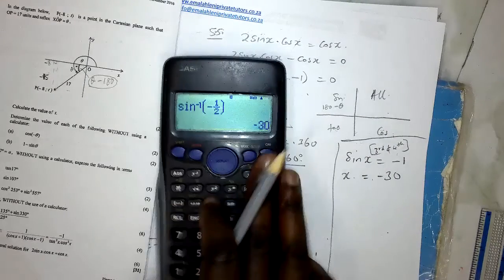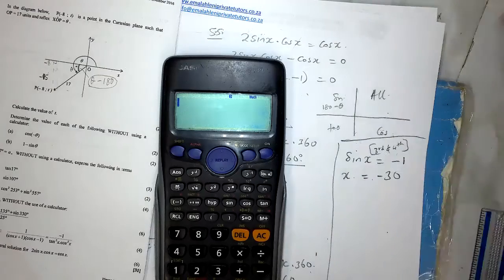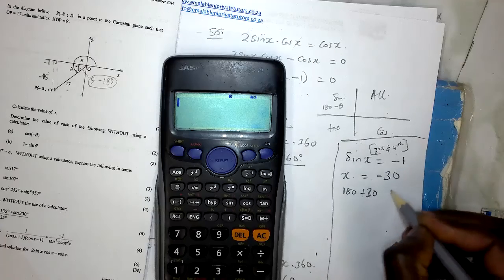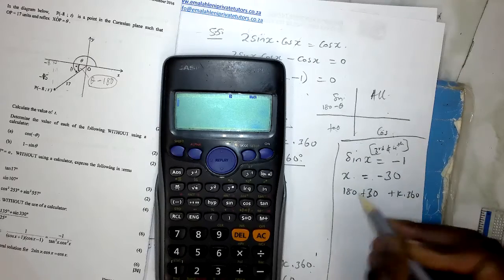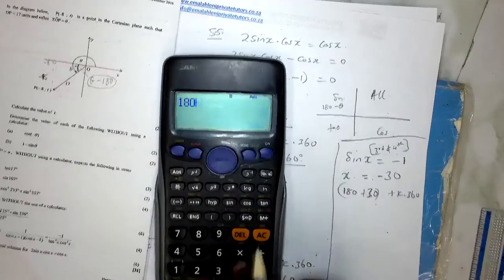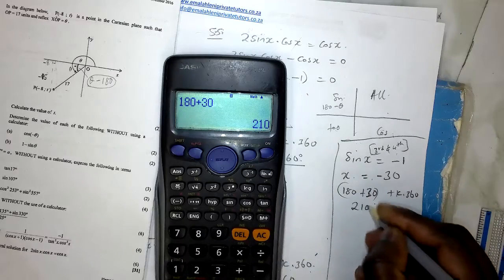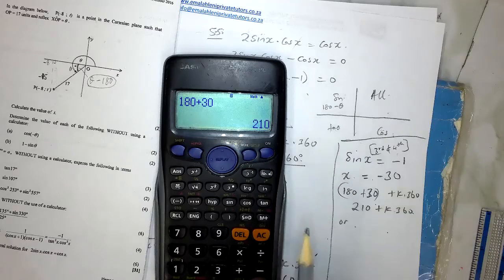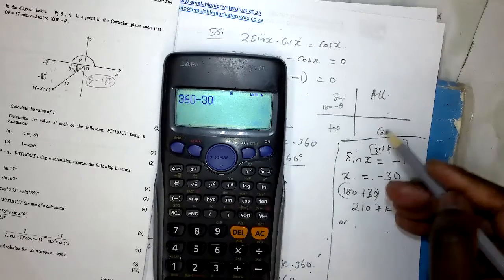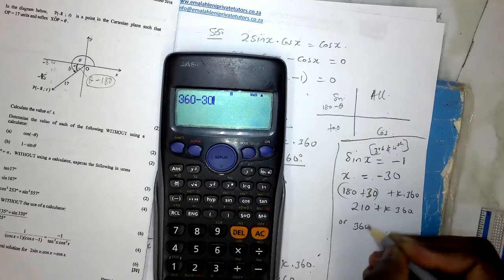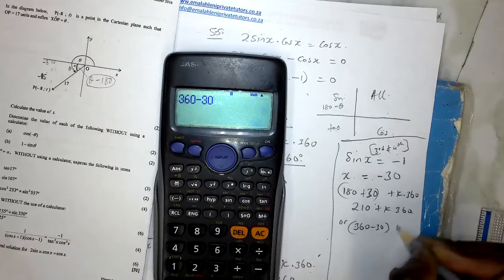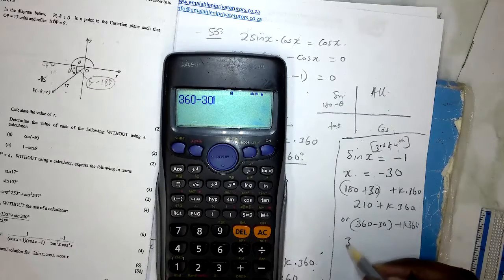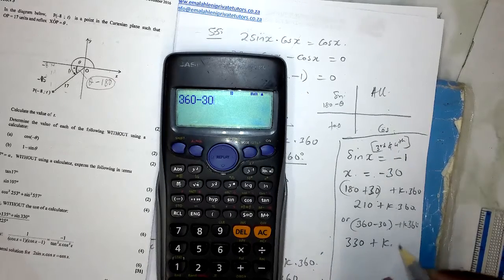And how do you get the angle in the third quadrant? You say 180 plus that theta. So it's going to be 180 plus 30 plus k 360. And 180 plus 30 is going to be 210. So it's going to be 210 plus k 360. Or we also say 360 minus 30 to find the angle in the fourth quadrant. That is 360 minus 30 in brackets plus k 360. Then we get 330 plus k 360.